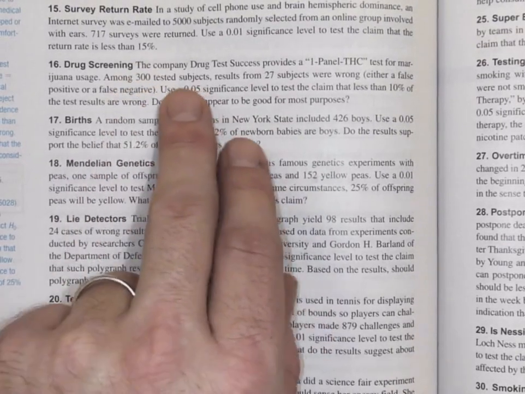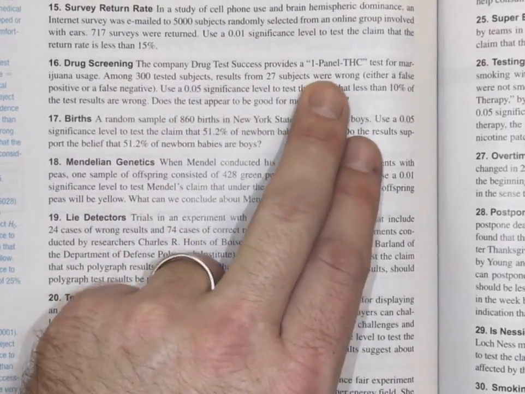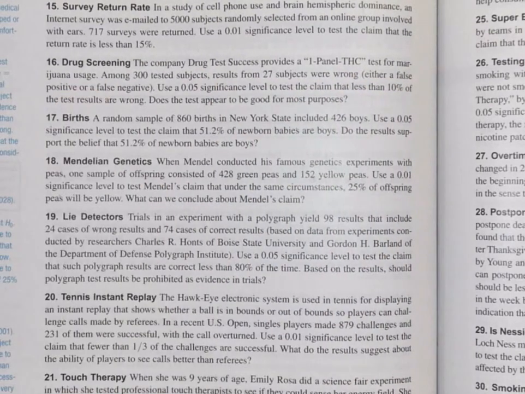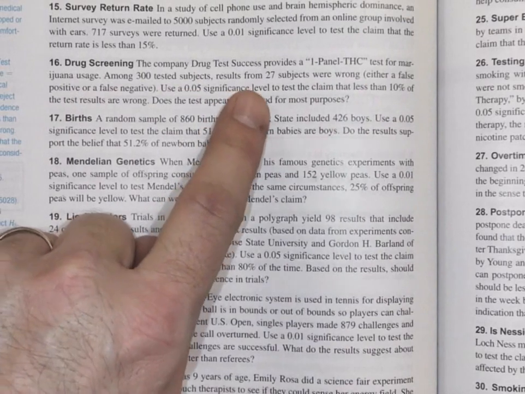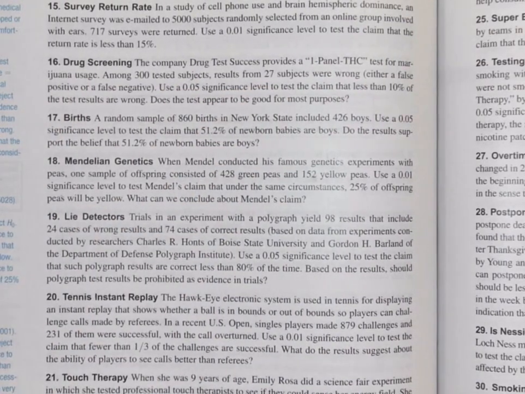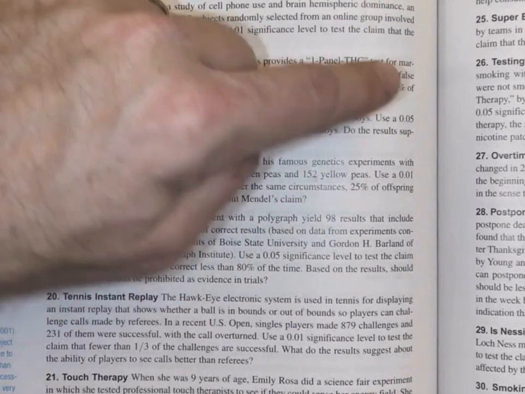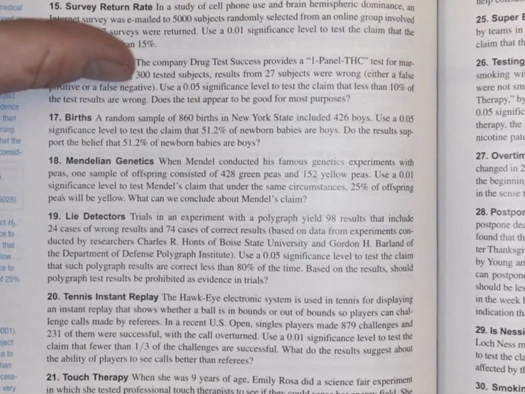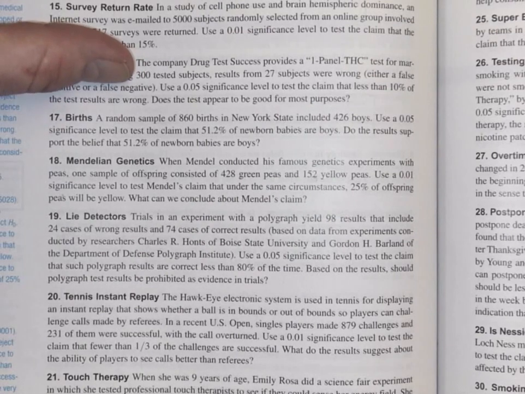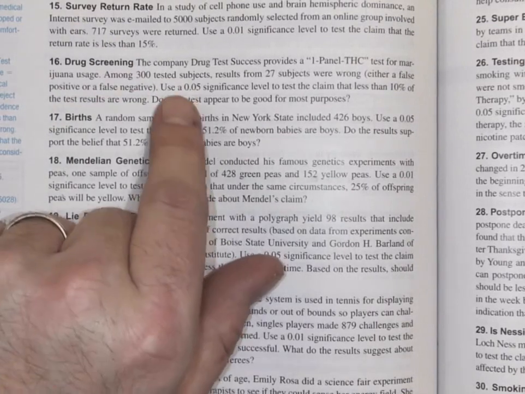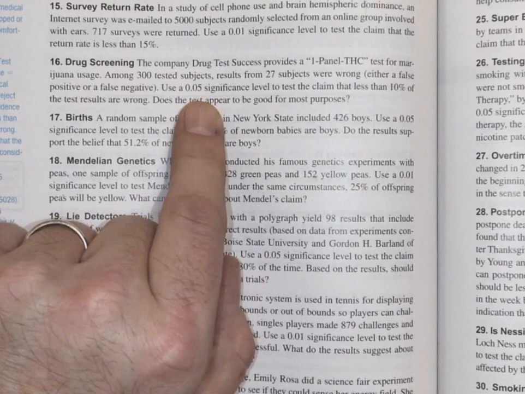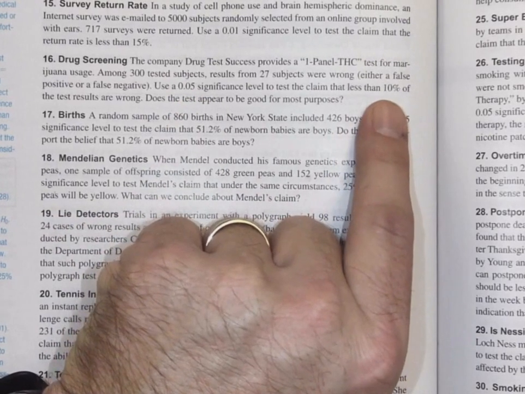All right, so drug screening. It says a company drug test success provides one panel THC test for marijuana usage. Amongst the 300 tested subjects, results from 27 subjects were wrong, so either a false positive or a false negative. But either way, they both represent wrong. False positive means that you didn't use it, but you tested positive, and a false negative means that you did use it, but you tested negative. So in both cases, they're incorrect. So use a 0.05 significance level to test the claim that less than 10% of the results are wrong.